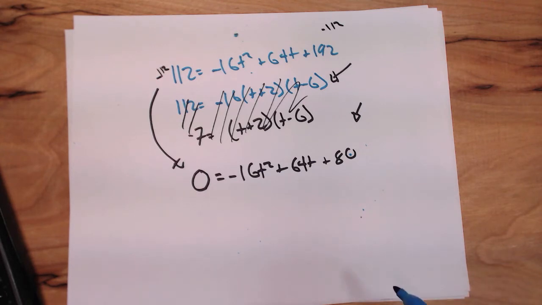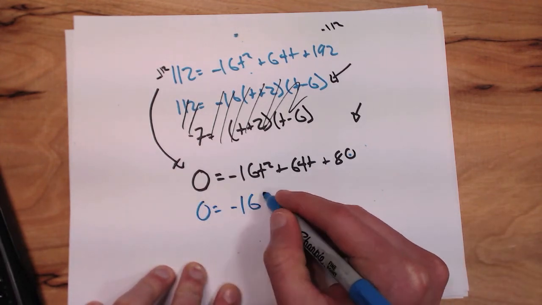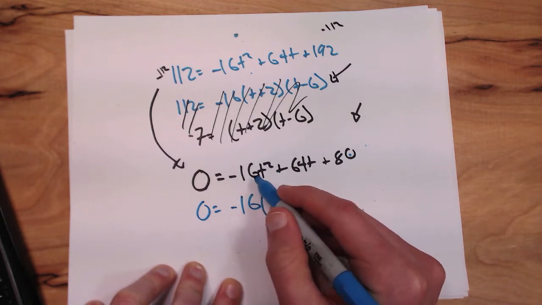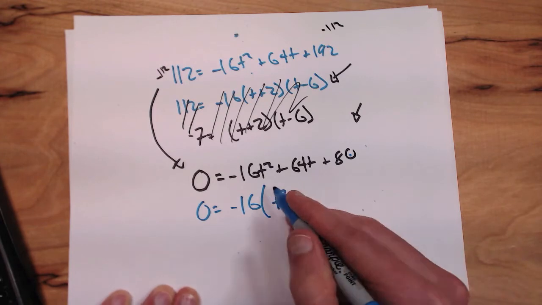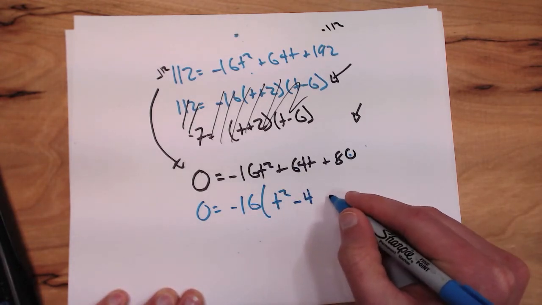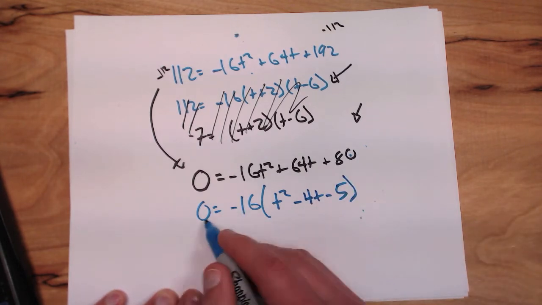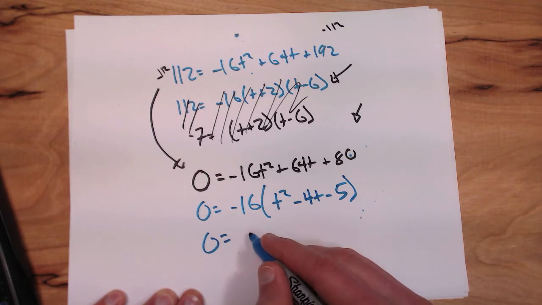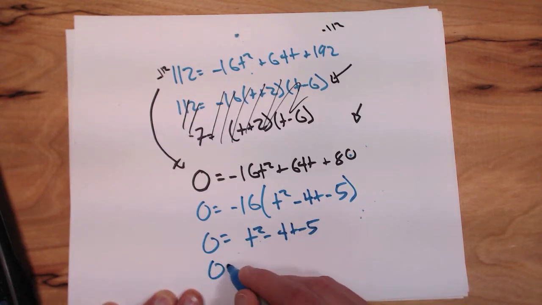Okay, so I think out of this equation we should be able to factor out an 8 for sure. Oh, actually even a 16. Great. So we'll say 0 equals negative 16. I'm factoring out a negative because I don't want a to be negative, because that makes factoring tougher. If I factor out a 16 here, so this is going to be minus 4, and then minus 5. Oops, and then there's a t right there. Okay, so I'm going to divide both sides by 16 again, so I get 0 equals t squared minus 4t minus 5.